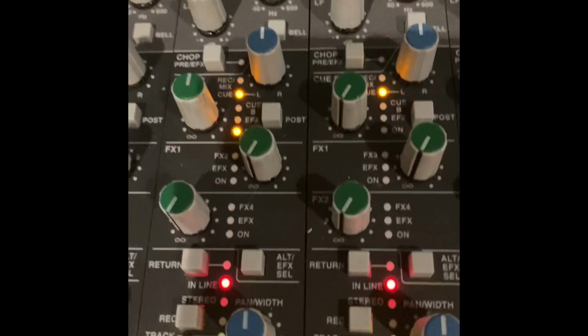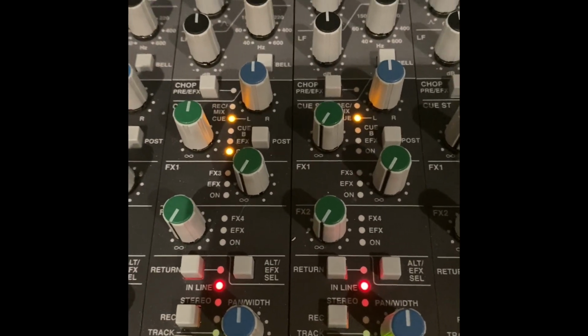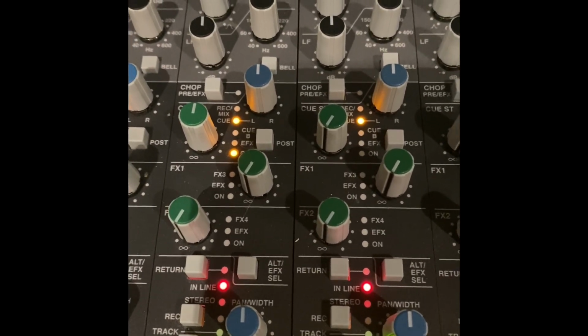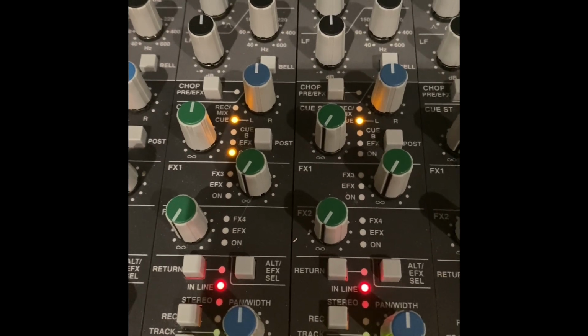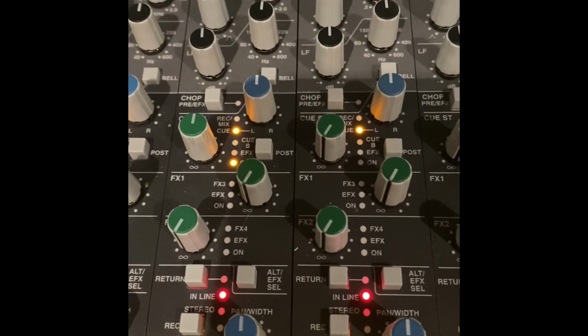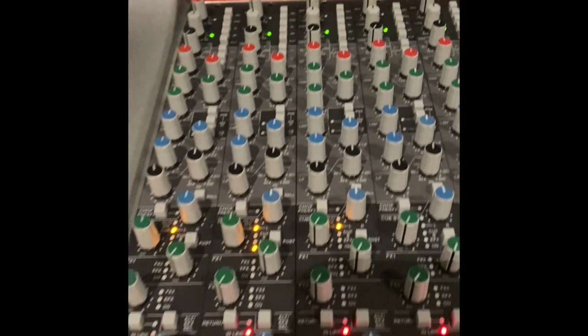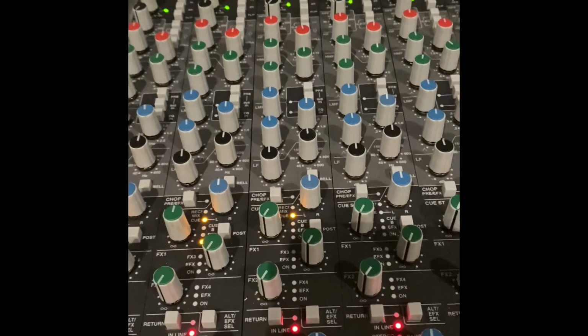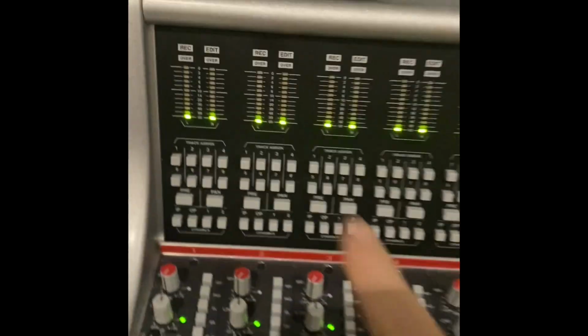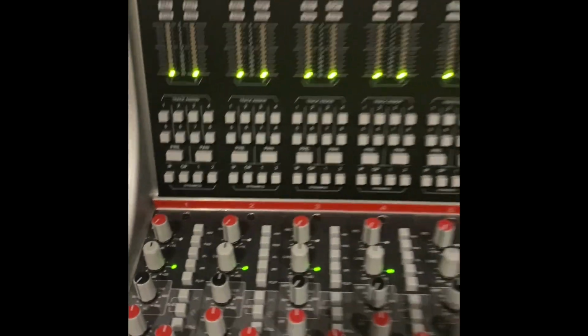As you know, we use the return button to source the monitor path of each channel when we're in tracking mode. The input comes down the input path, which you can see on the left meter, and the output goes down the return or monitor path, which you can see on the right meter.